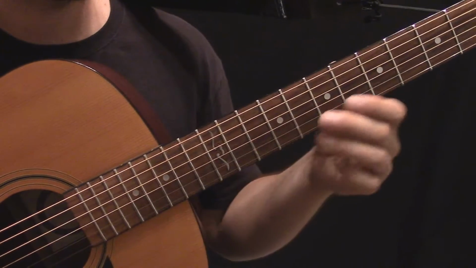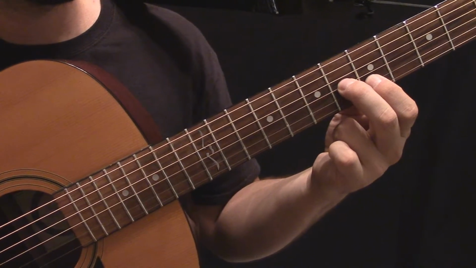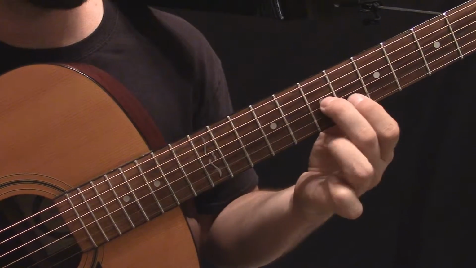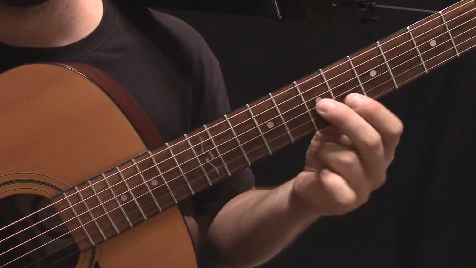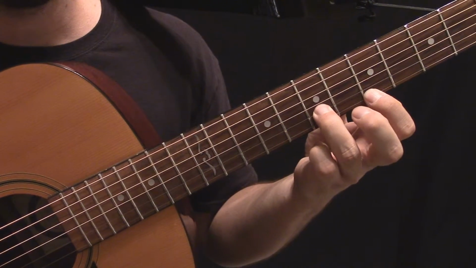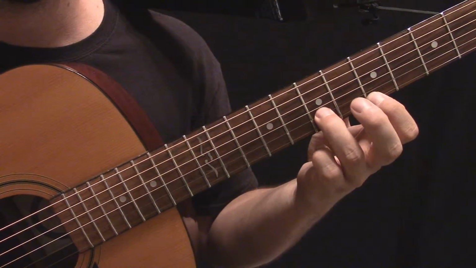The minor third between strings 2 and 3 is shaped like that. So instead of 2 frets apart, they're just 1 fret apart. And then it goes back to normal when you get to strings 1 and 2.